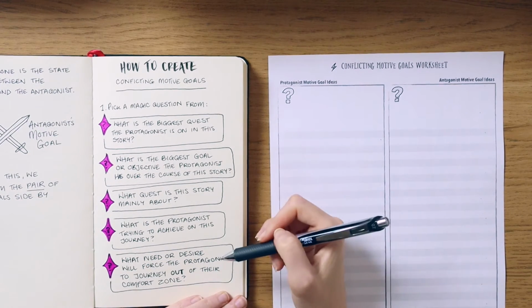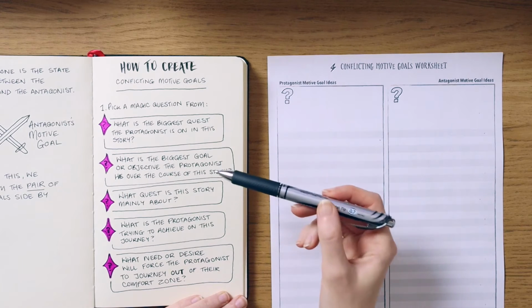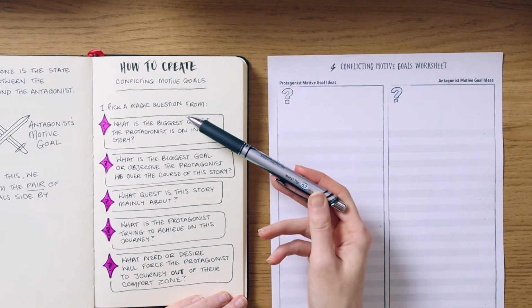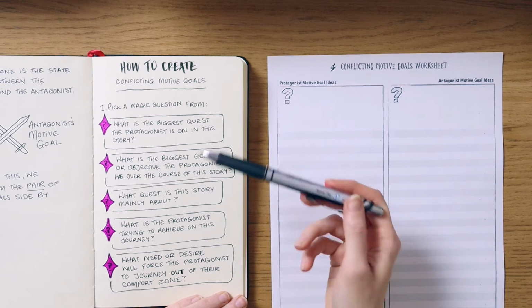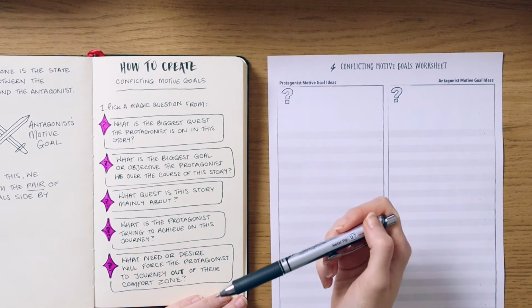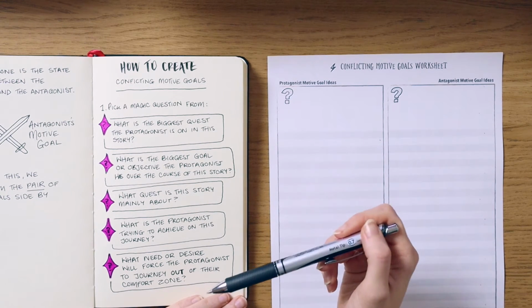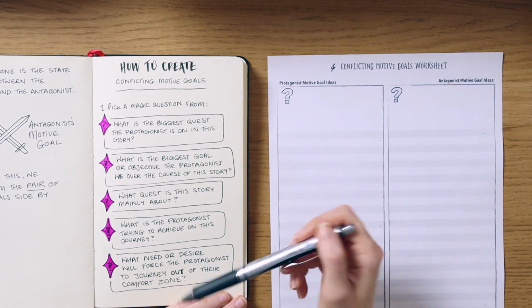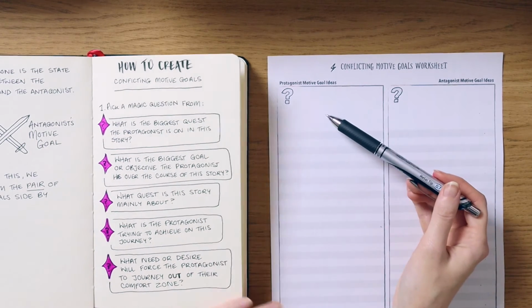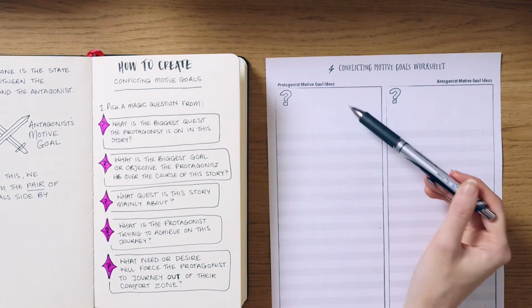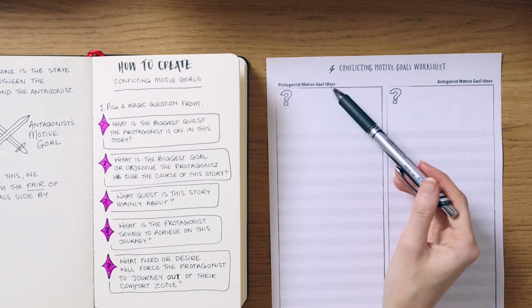So these magic questions will be included on your assignment PDF, and I want you to read through them and pick the one that resonates the most with you. The one that is closest to how you would ask this question in your own voice. And I want you to write that in here, in the space for protagonist motive goal ideas.